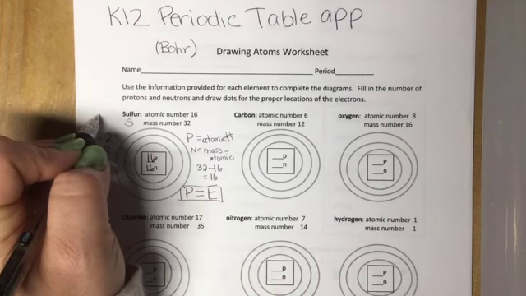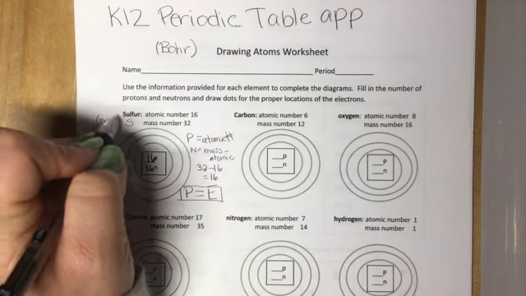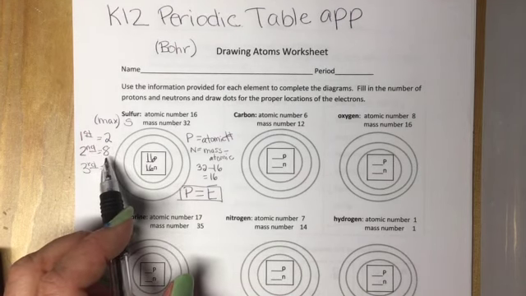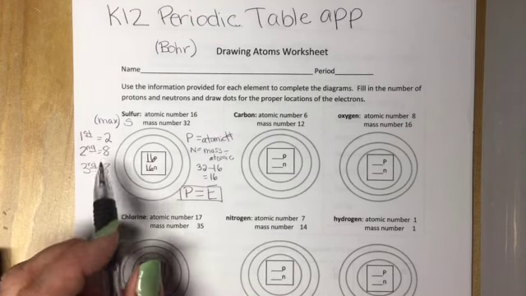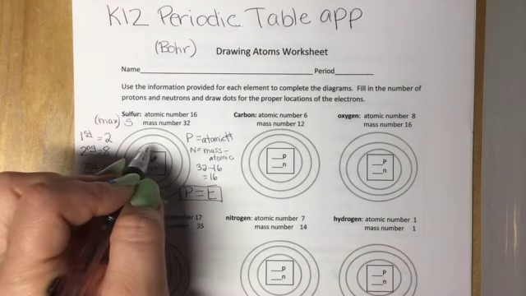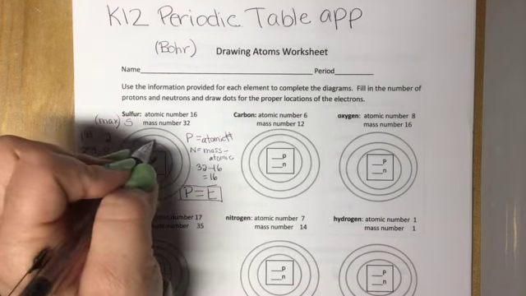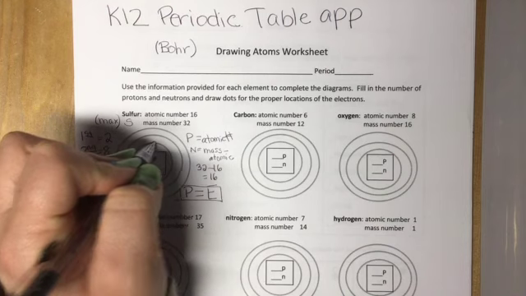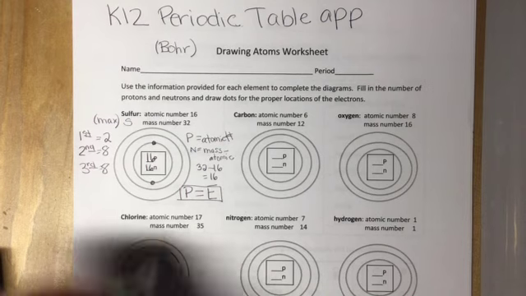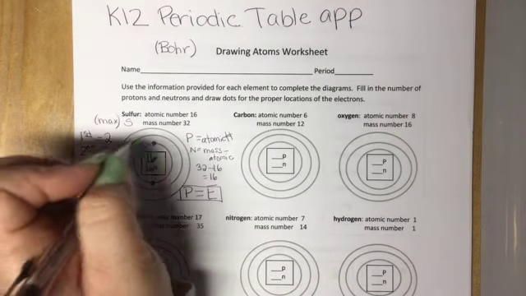Now this is the max, and what that means is that you cannot go to the next shell to put electrons until the previous one is filled up. I will show you this right now. In our first ring, I can put a maximum of 2 electrons. 1, 2. I go to my second ring. Now I can put 8.